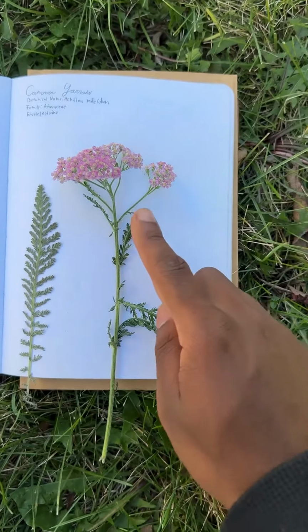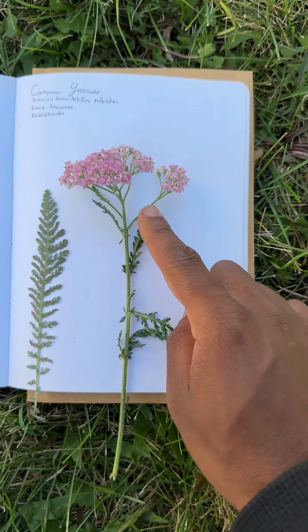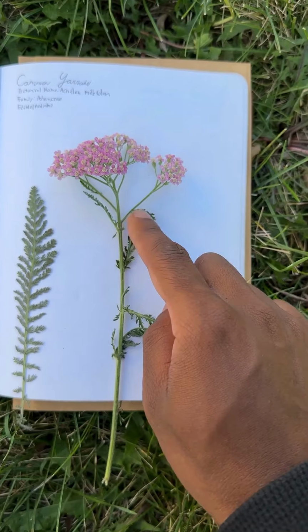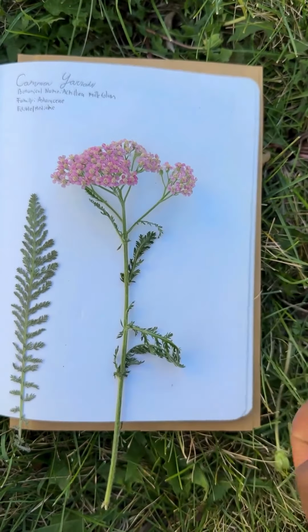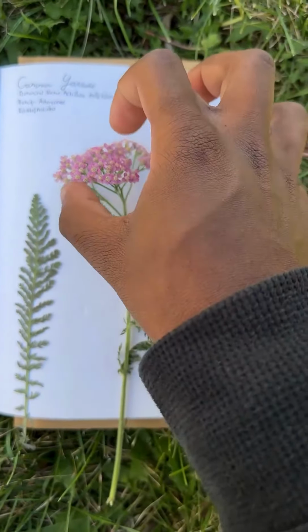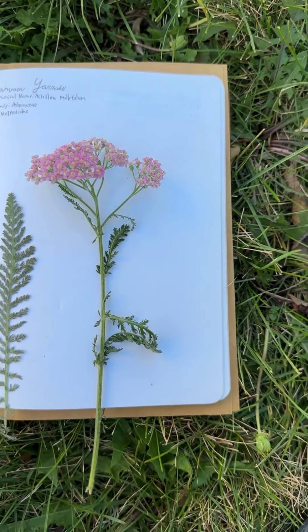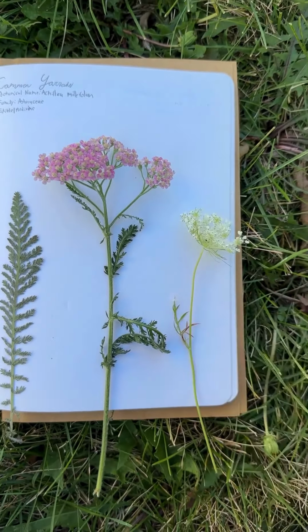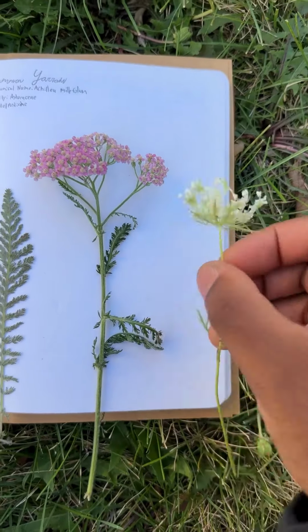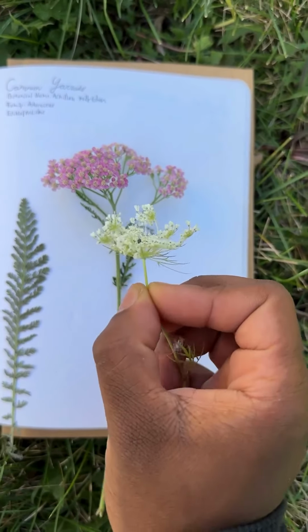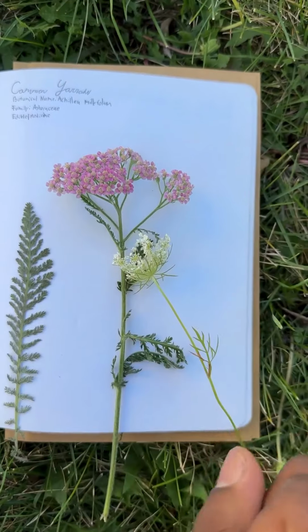Now, yarrow has what we consider a corymb flower structure. So if you were to look at these little flower tops, you can see that each stem to each flower is alternating along the stem, and it kind of grows into this little cluster like this. Versus if we were to look at the flower structure of wild carrot or some of our other carrot family plants, these are what we call an umbel structure. So if you look at the flower, it kind of looks like an upside down umbrella.